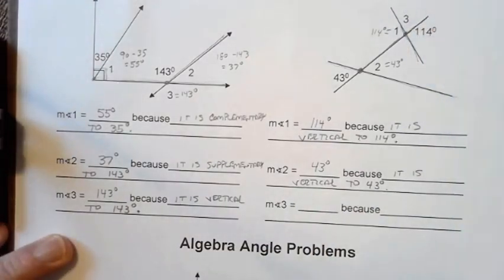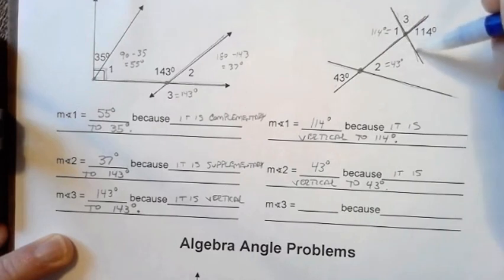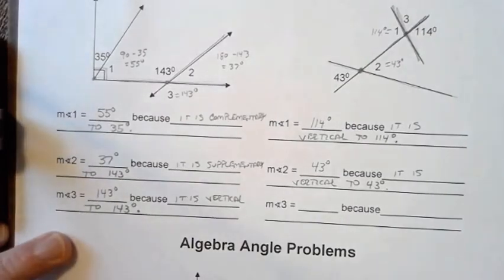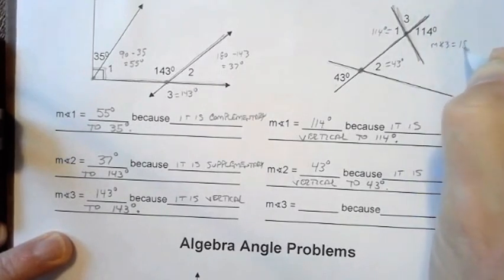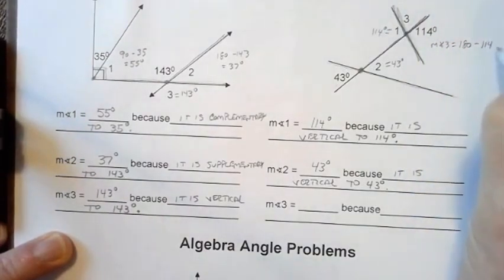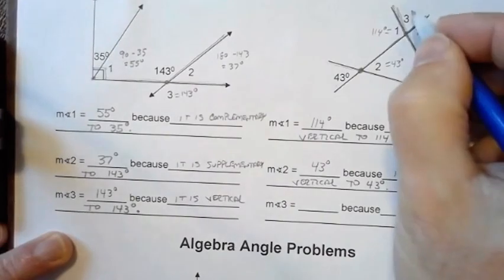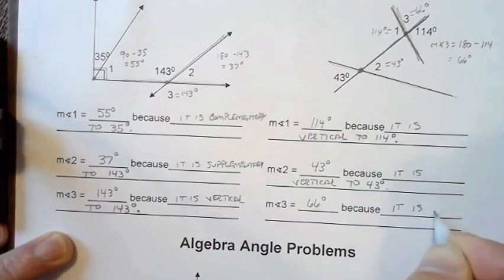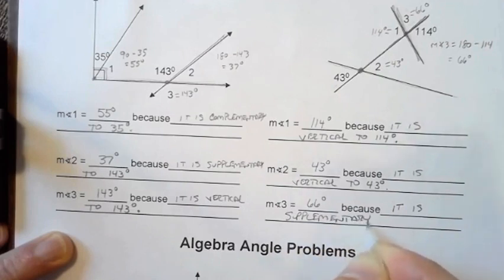Okay, and now I can get angle number 3 up here. I could have gotten that right after angle number 1. I actually didn't need angle 1 to get it because angle 3 and my 114 degree angle here create this straight angle here, making them supplementary, meaning that their sum is 180 degrees. So to get the measure of angle number 3, I'm going to have to take 180 degrees and subtract off 114 degrees. And when I do that, that's going to give me 66 degrees. So this is a 66 degree angle. And I know that the measure of angle 3 is 66 degrees because it is supplementary to 114 degrees.